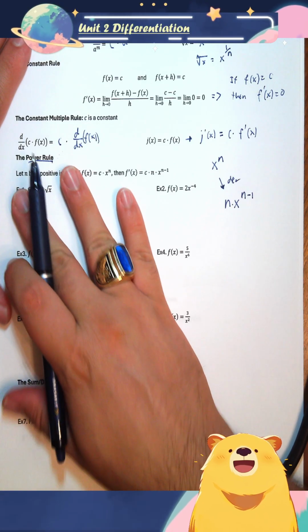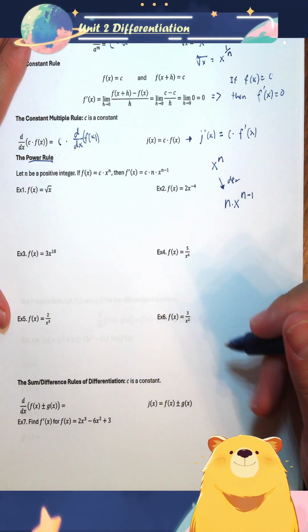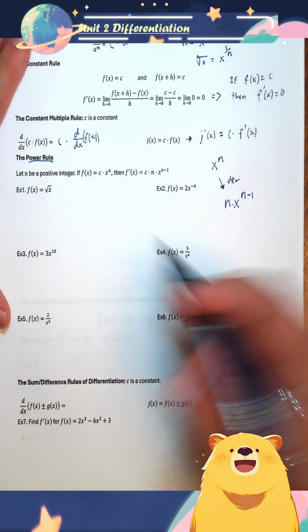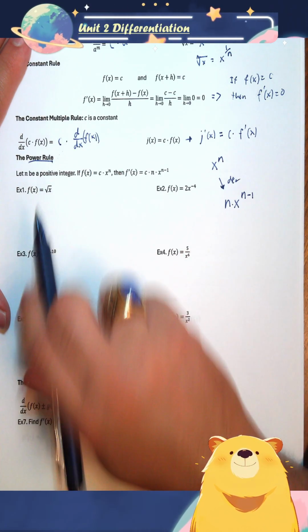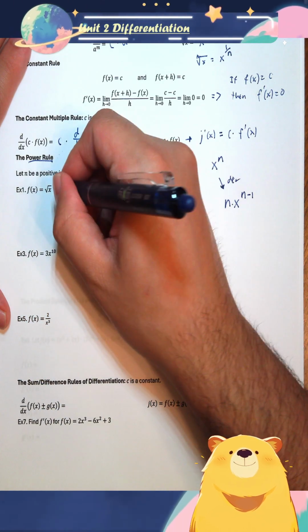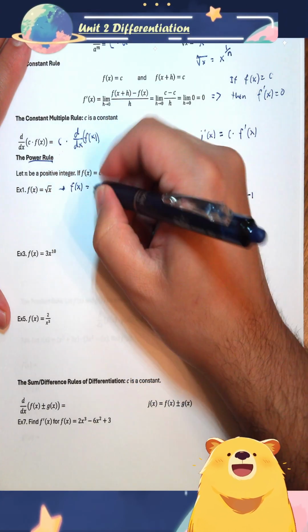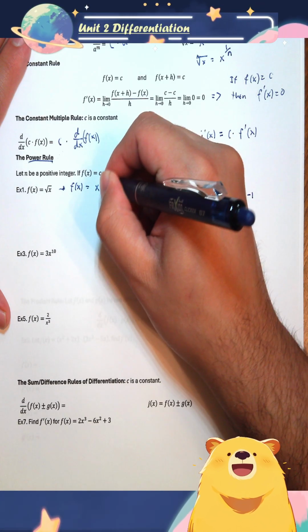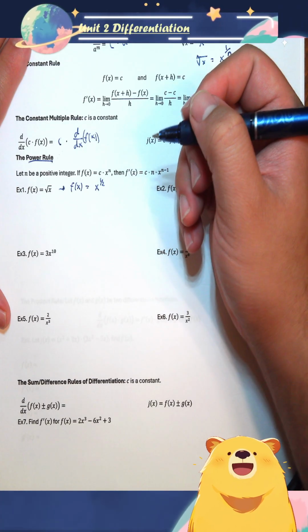So instead of doing all of these with the limit definition of a derivative, let's find the derivative of all of these using the power rule. Here, we should do some rewriting. We know that this f of x function in particular can be expressed as x to the power of 1 over 2. So, what do we do?